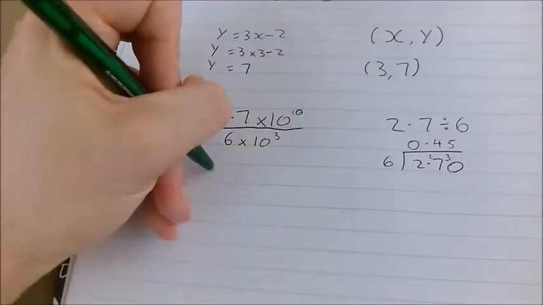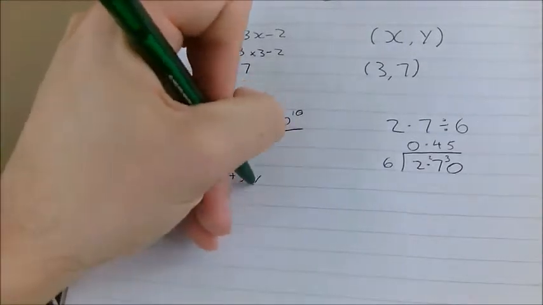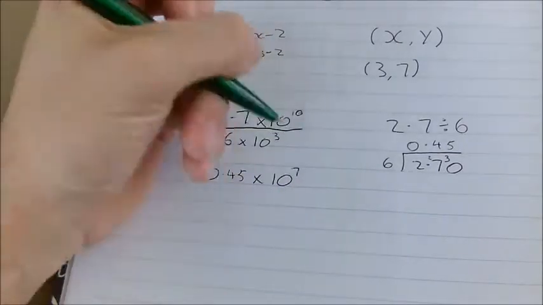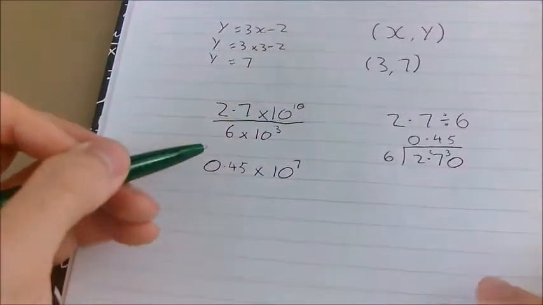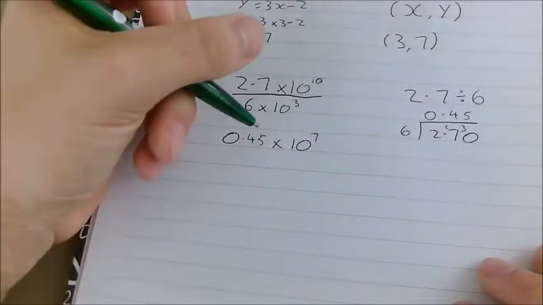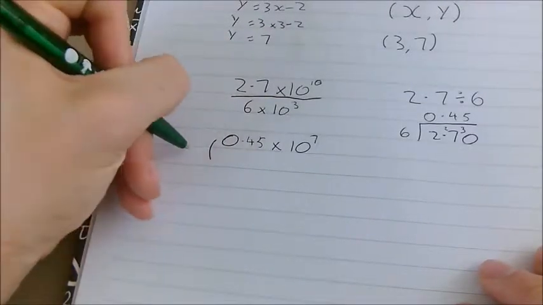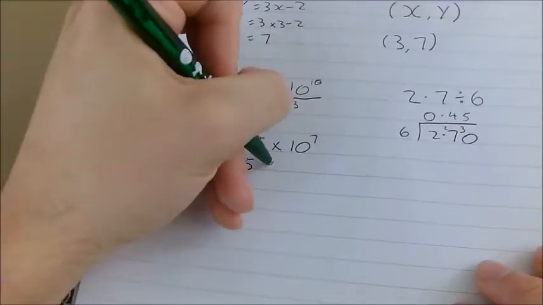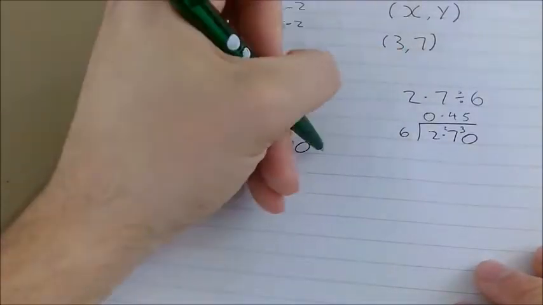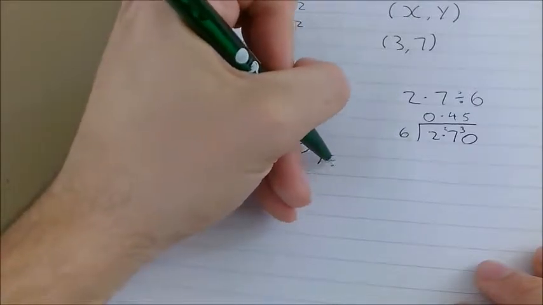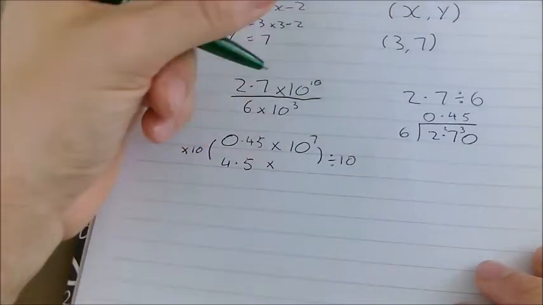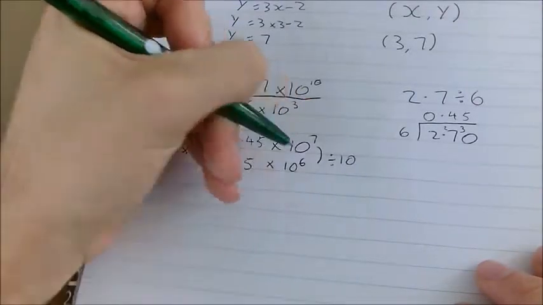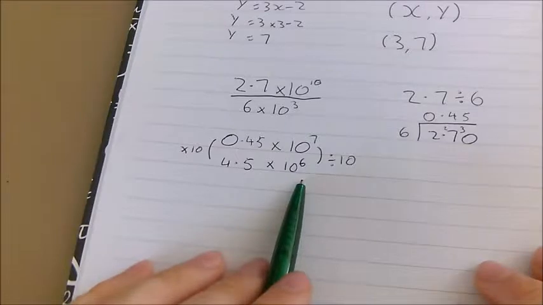So it's going to be 0.45 times 10 to the power of, and we subtract the powers, okay, which is 7. But this isn't standard form, so we're going to have to times this by 10 to make it 4.5. And if I times this by 10, I've got to balance it out by dividing this side by 10, or just taking a power away, which would be 10 to the power of 6. So my answer will be 4.5 times 10 to the power of 6.